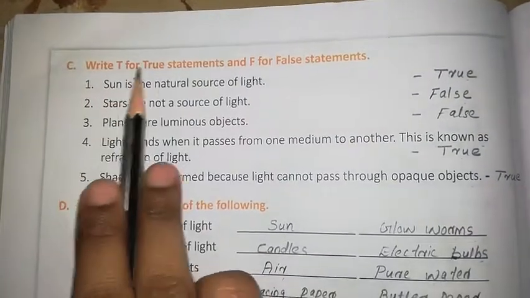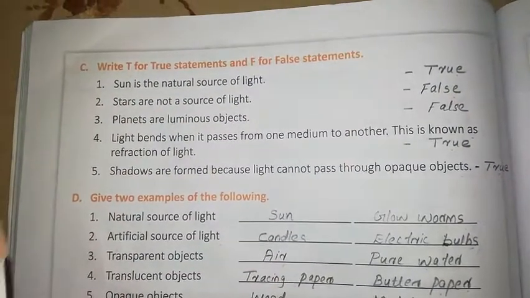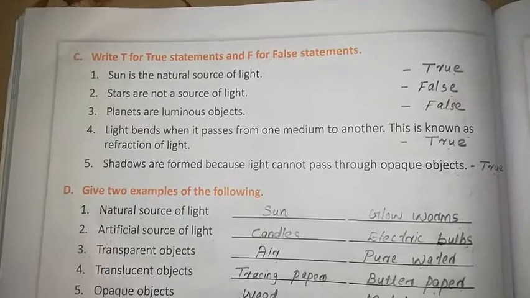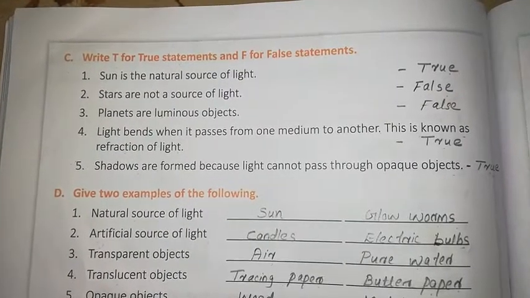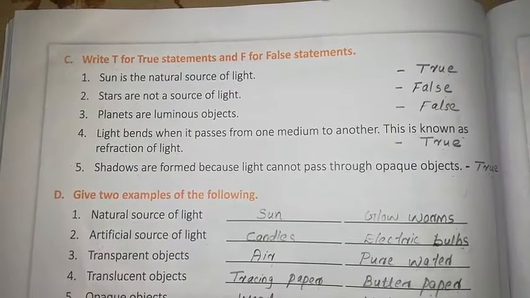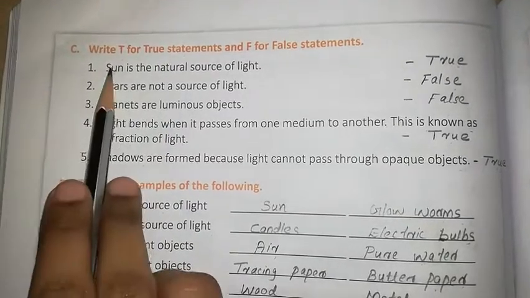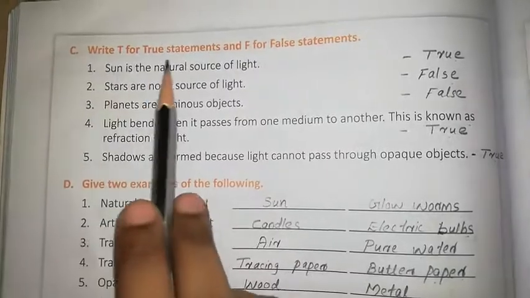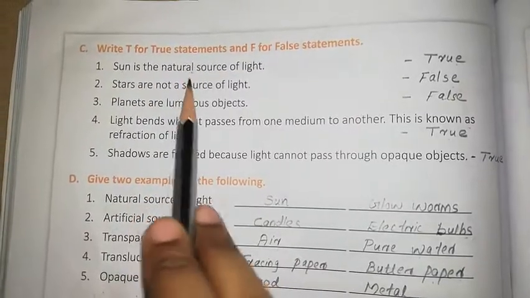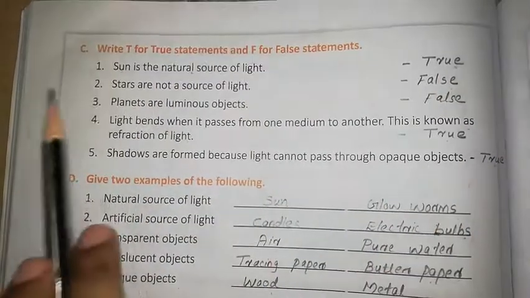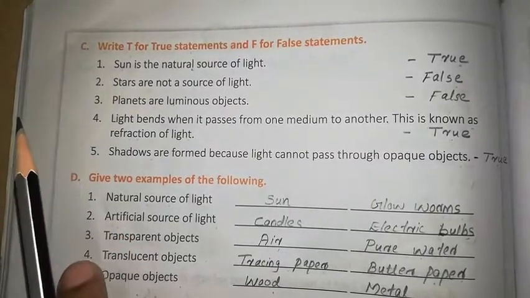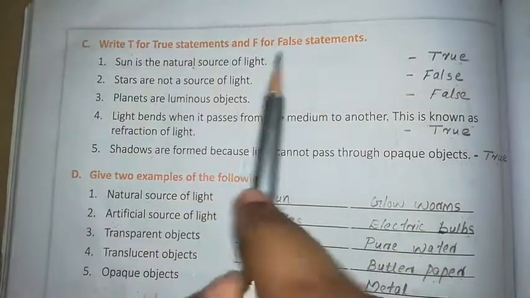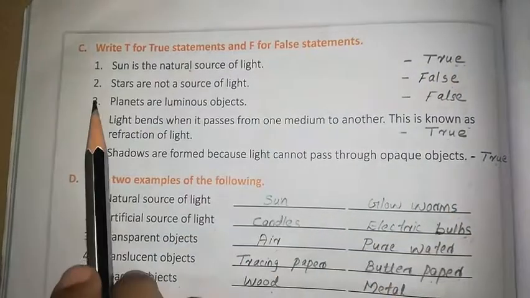Now, C question. Write true or false. Some statements are given here. We have to identify if it is true or false. First one, sun is the natural source of light. Is it true? Yes, it's a true statement. We have already studied sun is the natural source of light. So, it's a true statement.